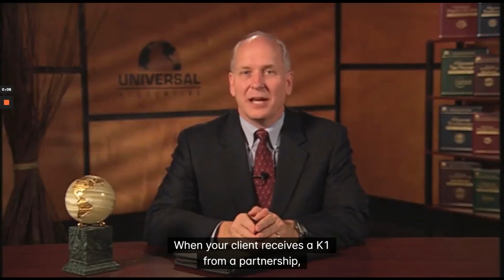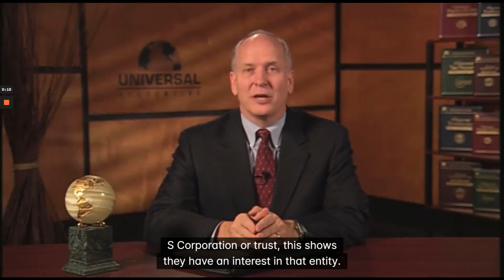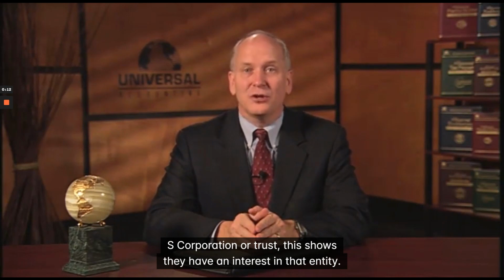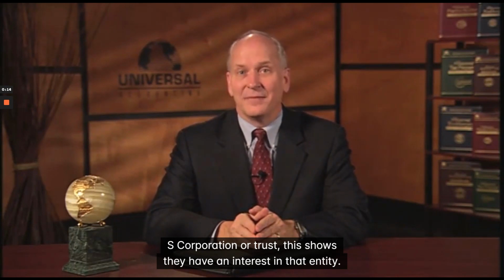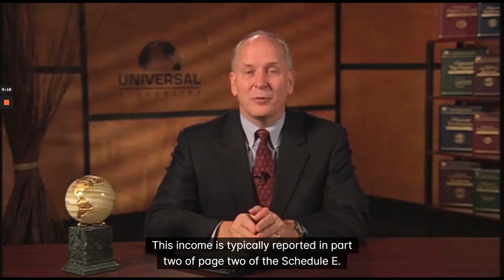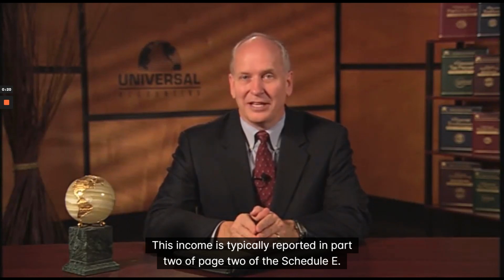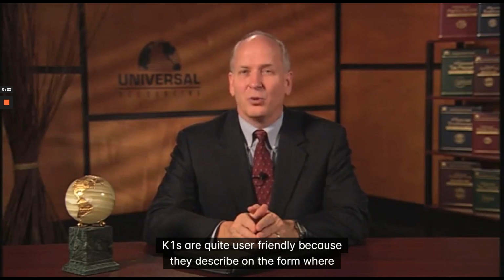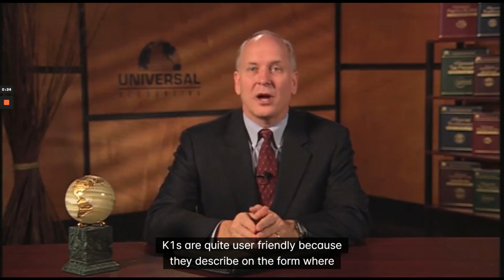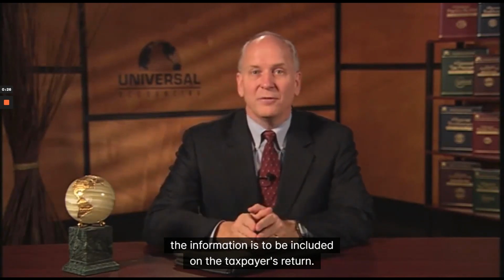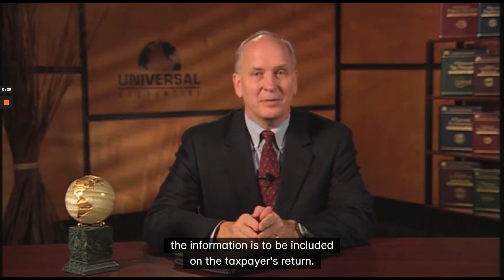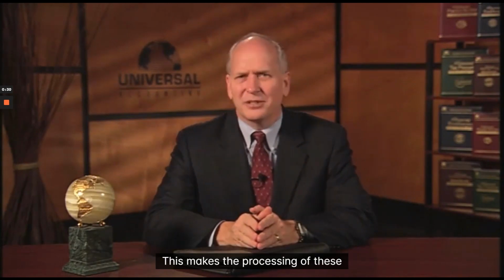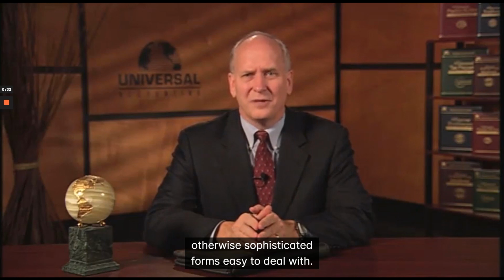When your client receives a K-1 from a partnership, S corporation, or trust, this shows they have an interest in that entity. This income is typically reported in Part 2 of Page 2 of the Schedule E. K-1s are quite user-friendly because they describe on the form where the information is to be included on the taxpayer's return. This makes the processing of these otherwise sophisticated forms easy to deal with.